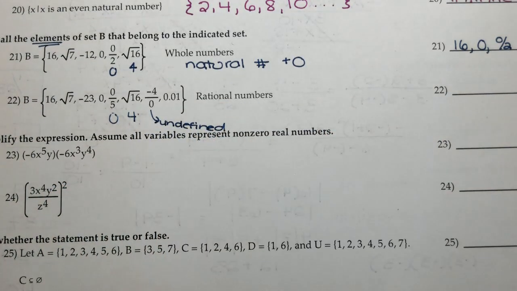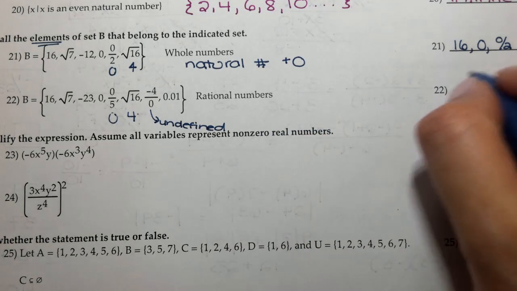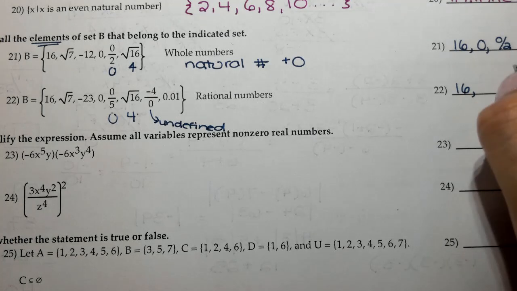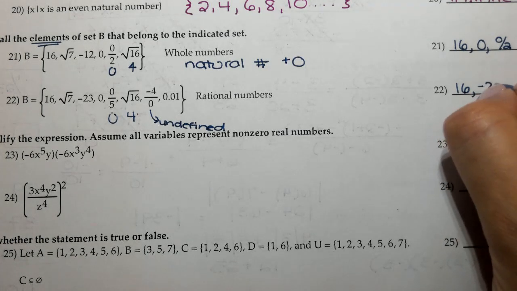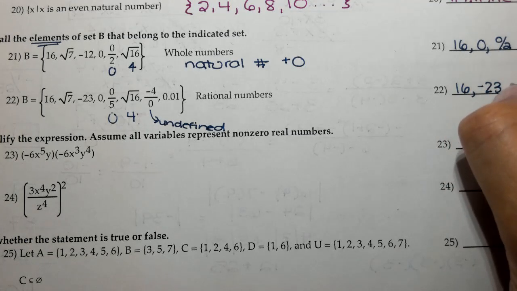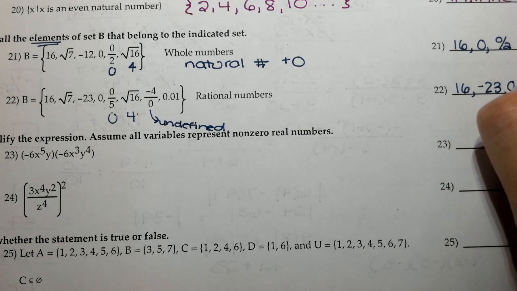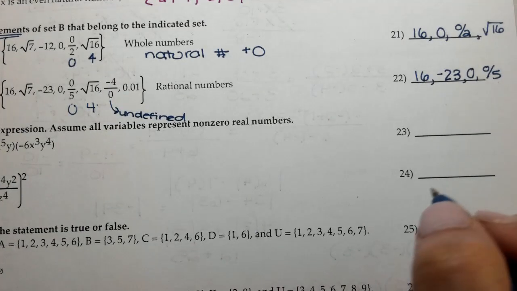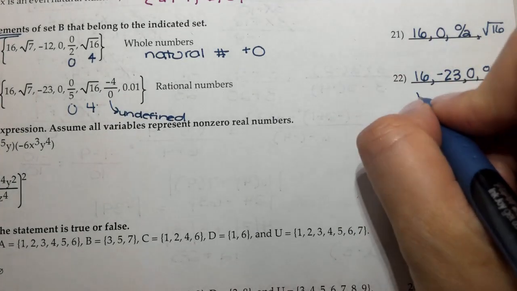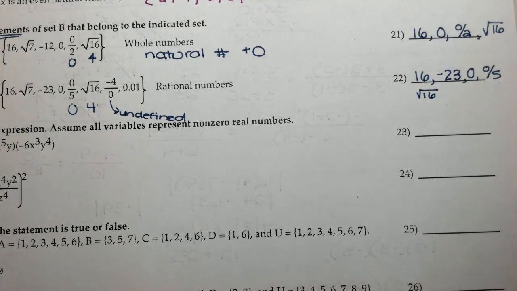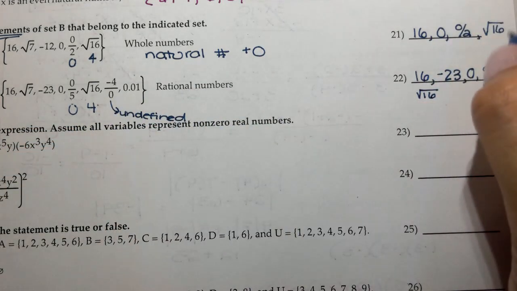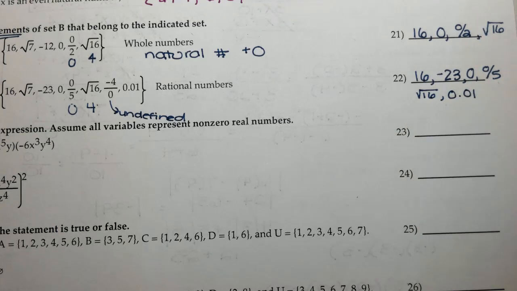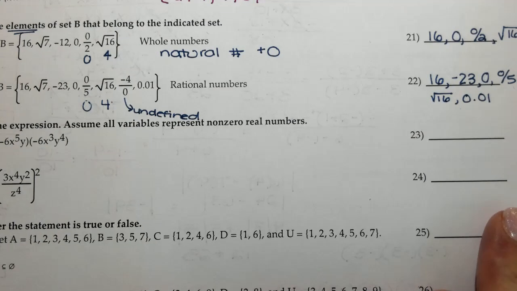So rational is anything that can be written as a fraction. So 16 can be written over 1. Square root of 7 cannot be written as a fraction. Negative 23 could be written as a fraction. 0 could be written as a fraction. 0 over 5 could be written as a fraction. Square root of 16 could be written as a fraction. Negative 4 over 0 is undefined, so that is not rational. And then 0.01 is also rational, because it could be 1 over 100.